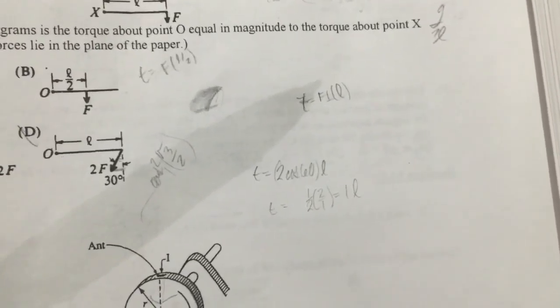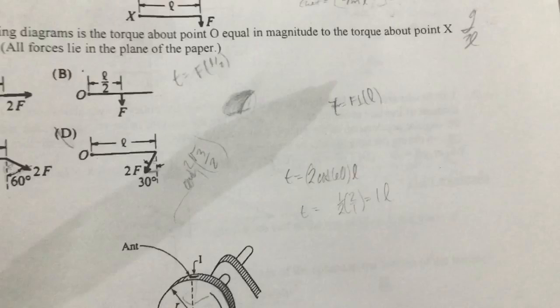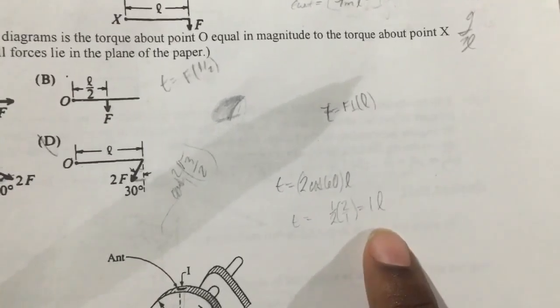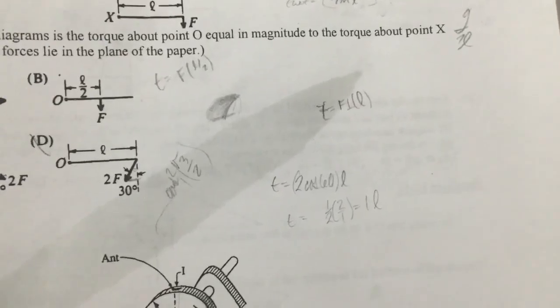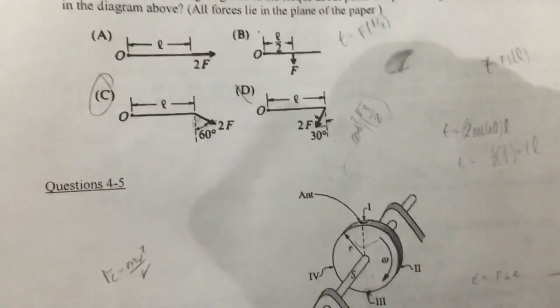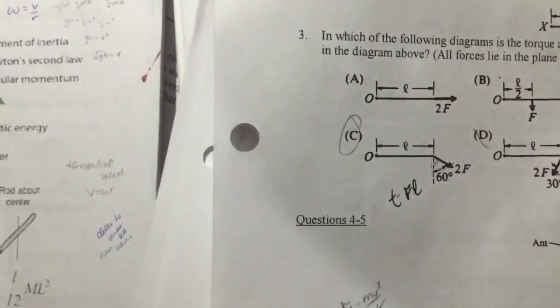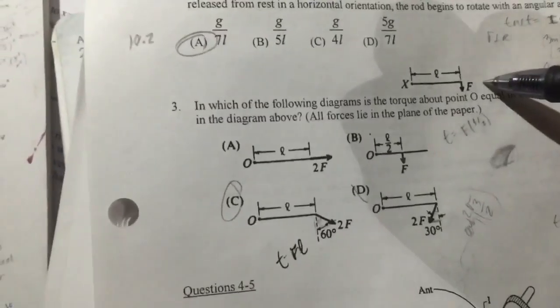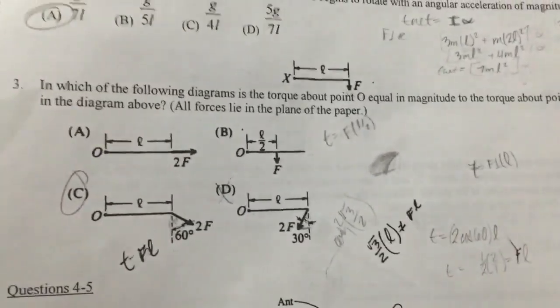So the cosine of 60 is 1/2 times 2 gives you 1. So that is the force times the length. So the torque of this equals FL, which is the same as that. You just had to find the torque of each diagram.